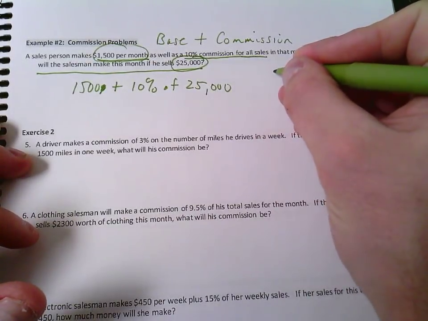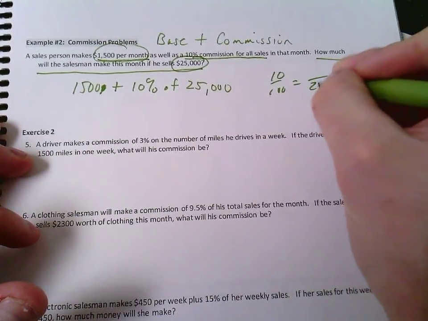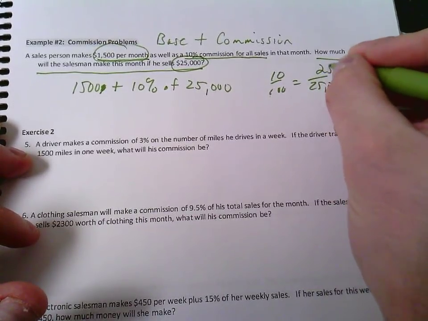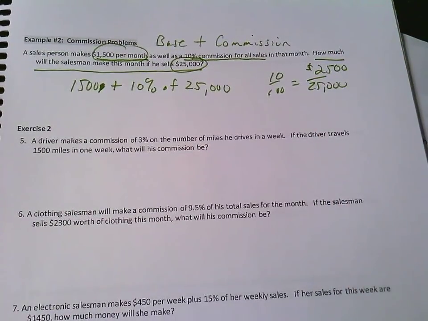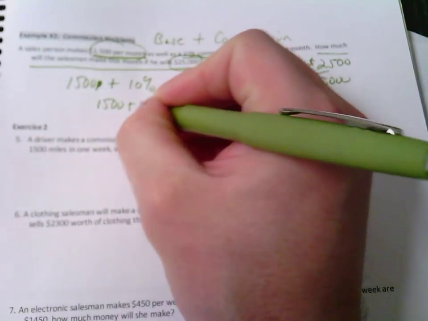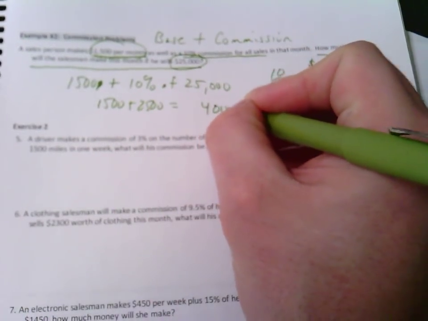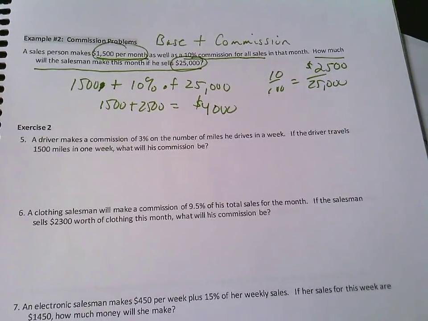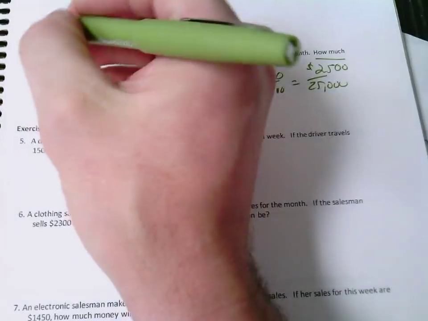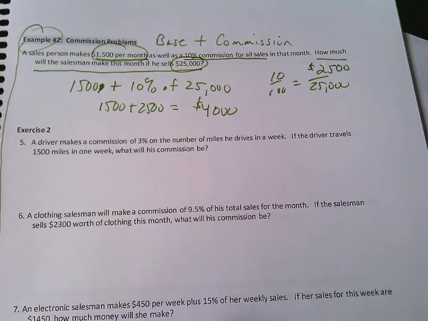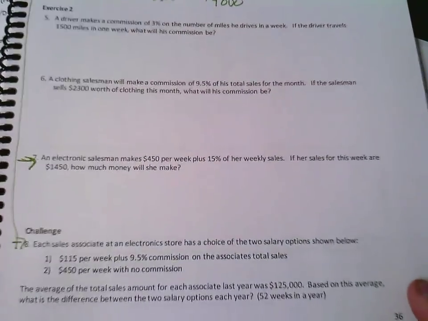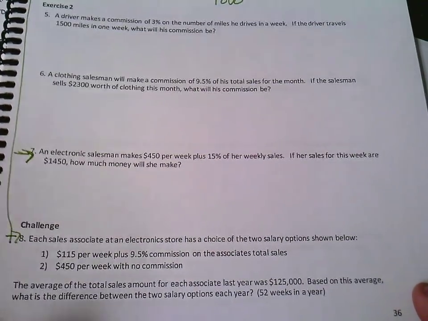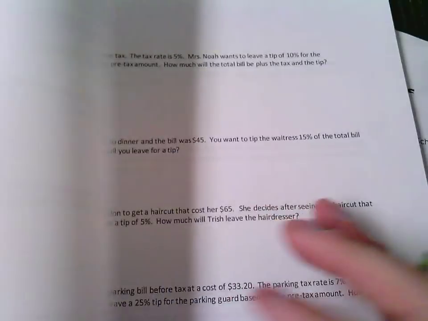So 10% of 25,000, which would be $2,500. Okay, so then the 1,500 plus 2,500 equals 4,000. Right. And just like the last one, this example is really tailored more for the bottom two. Like so, this example really is to help you with 7 and to really help you with 8. And 8 is probably one of the more challenging commission problems we can take a look at. And you're going to be going back and doing all these problems in class.